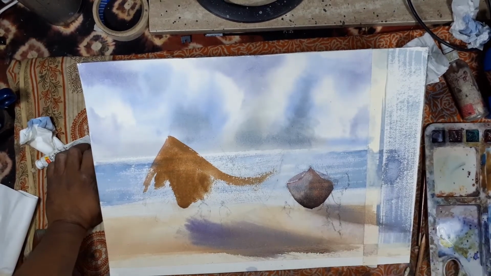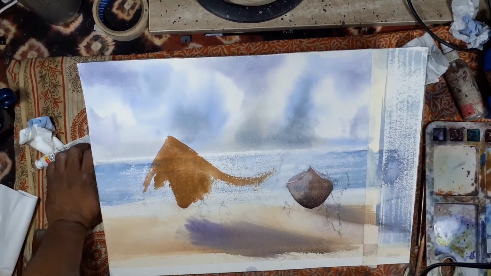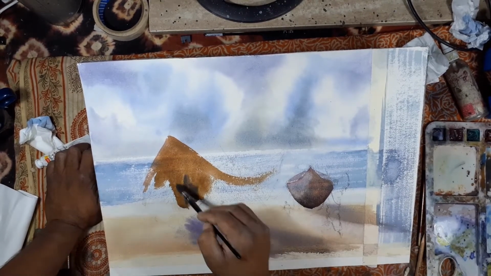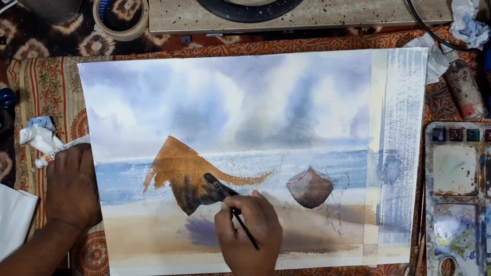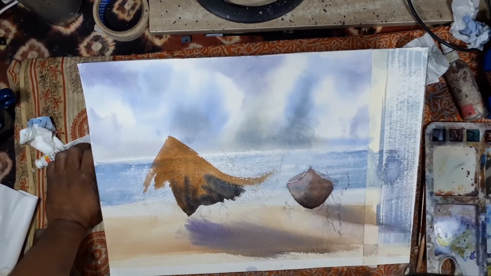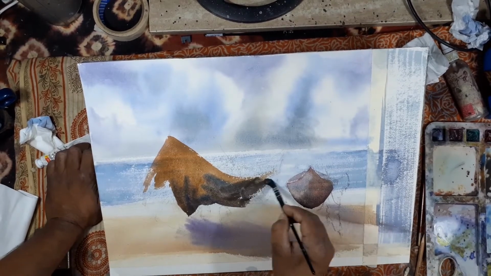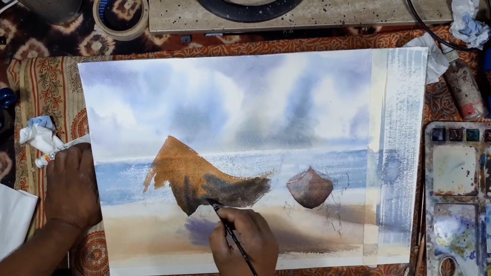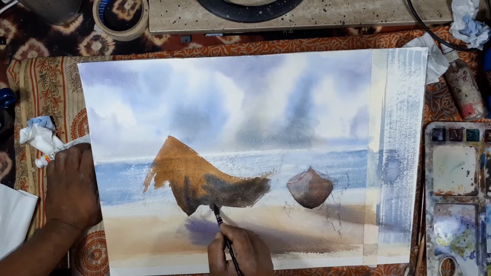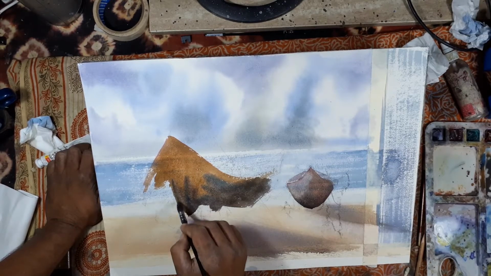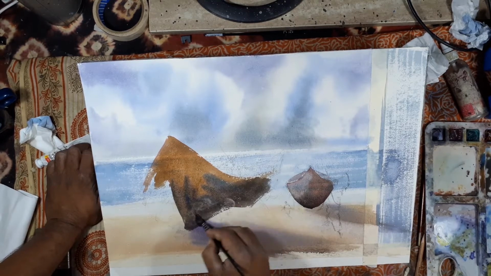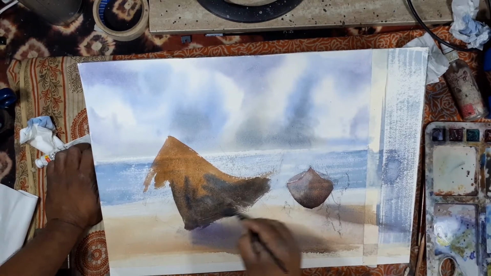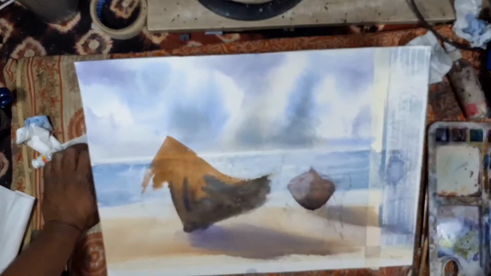As we are going downwards, we will mix it with slightly darker colors. And because this side of the boat is completely far from any source of light, we are making this portion as dark as possible.